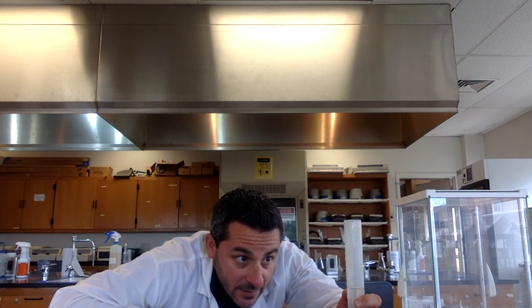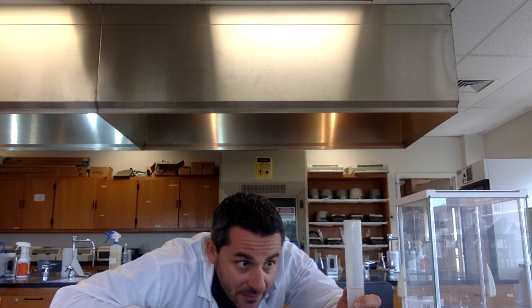When we're reading the volume in a graduated cylinder or anything, you're going to read the bottom of the meniscus, which is in the middle. So you always read the bottom. You also want to be at eye level when you're doing this. So what I can see here is it's in between 50 and 60, so it's 57, all right?